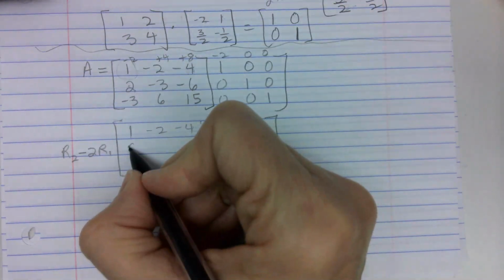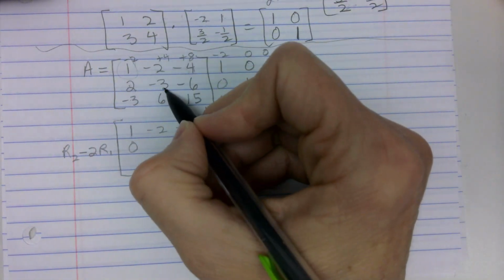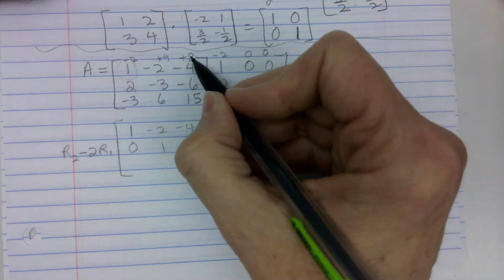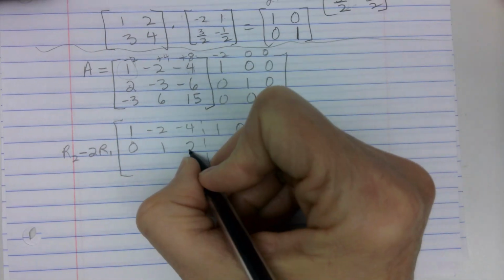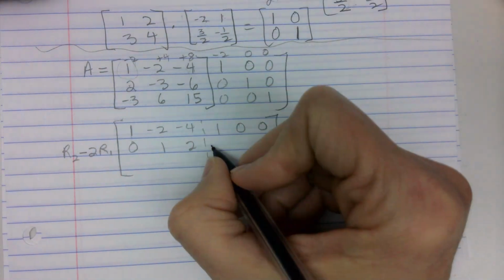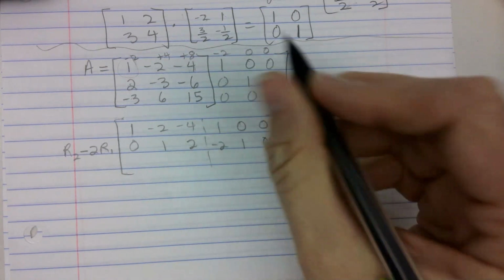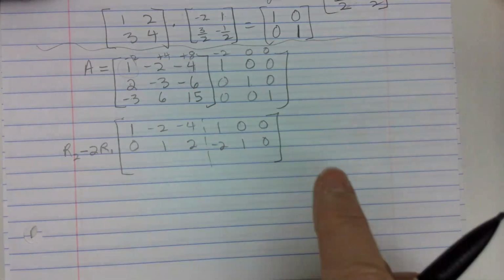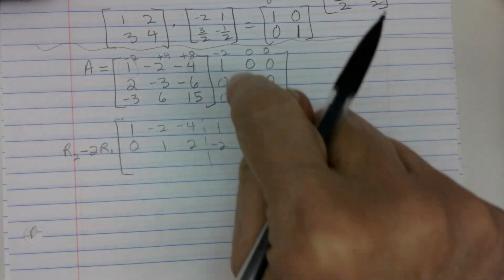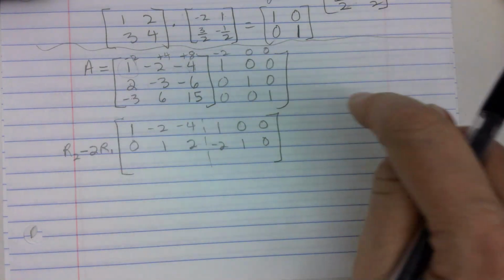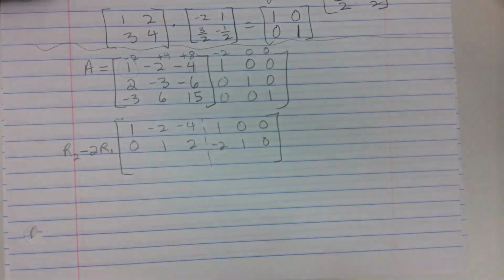We get our 0. 4 minus 3. Oh my goodness. 8 minus 6 is 2. Negative 2 plus 0. 0 plus 1. So the only additional part of this is that there's 2 extra columns that we just have to keep going through. The process is really not any different.